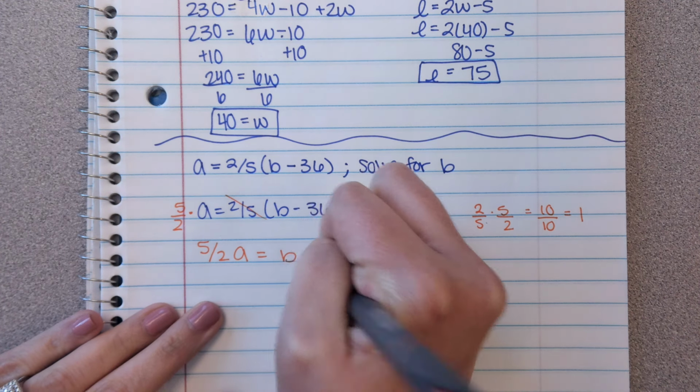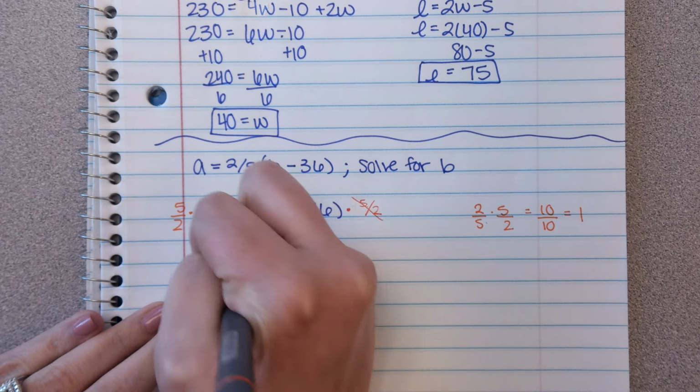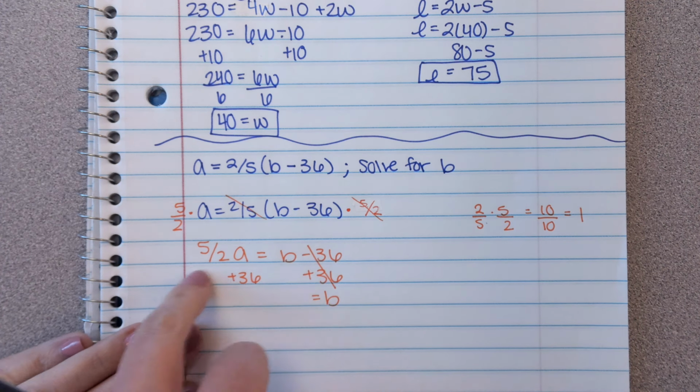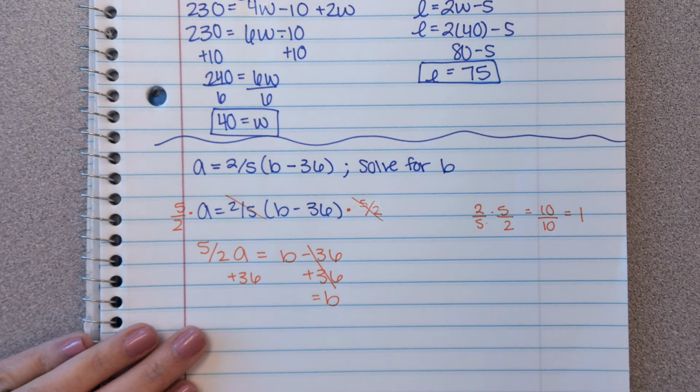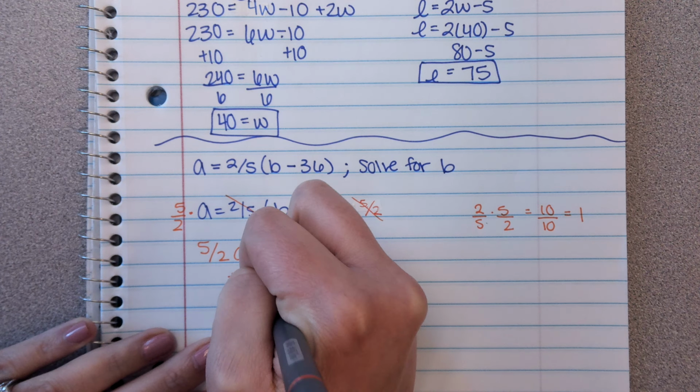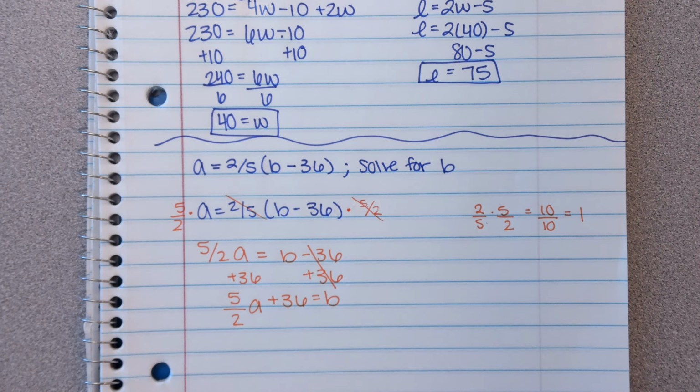So plus 36 and plus 36. Now, this side we have B. On the other side, we can't combine these because they're not alike. This one has an A and this one doesn't. So there's a couple different ways you can write 5/2 A. You can do 5A over 2 or 5/2 A, whatever. I'm going to leave it as 5/2 A and then just plus 36, and that equals B.